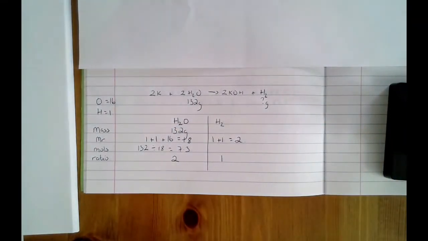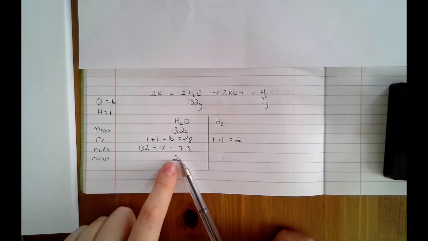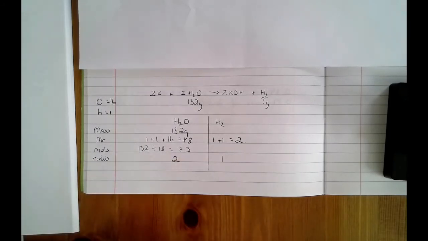So this is the first example we've seen where we haven't had a 1:1 ratio. Now we've got a 2:1 ratio. So what this tells me is that if I had 2 molecules of water, I would only be producing 1 molecule of H2. If I had 10 molecules of water, I'd be producing 5 molecules of H2.